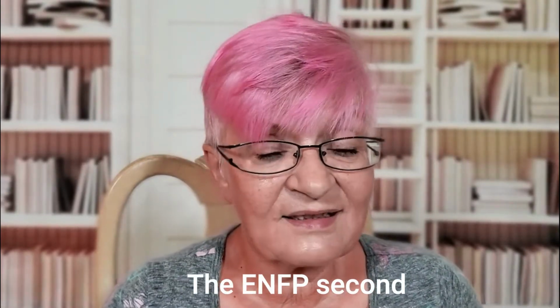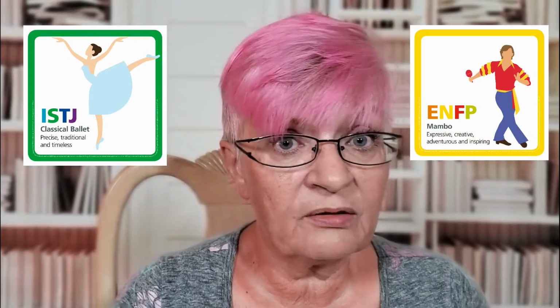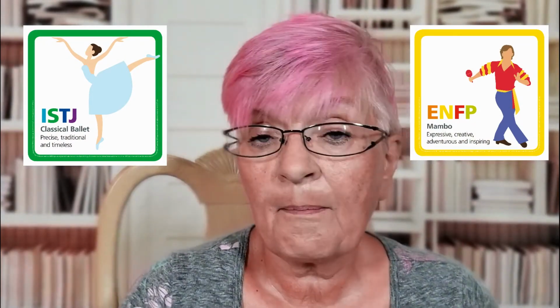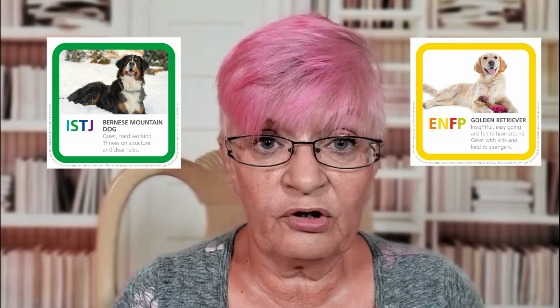So let's look at these two if they were a dance. I will name the ISTJ first and then the ENFP. As a dance, we have classical ballet versus mambo. As a bird, we have the woodpecker versus the bluebird. As a garden, we have the vegetable garden versus the creative and resourceful garden. As a dog, we have the Bernese mountain dog on one side and the golden retriever on the other.